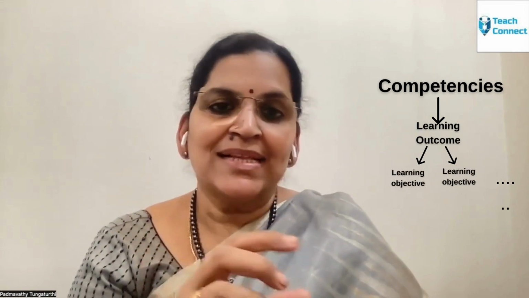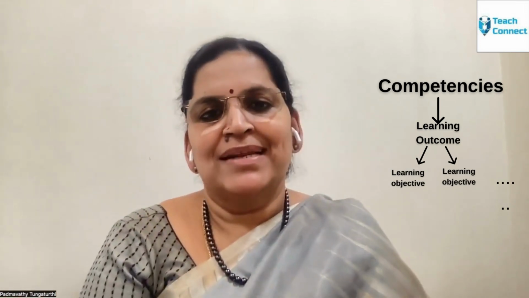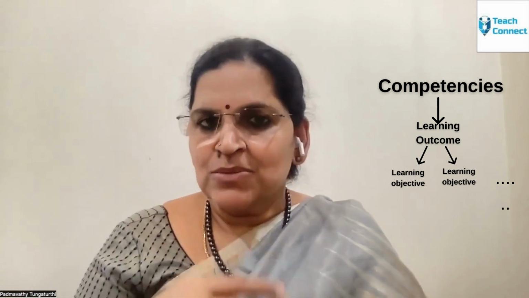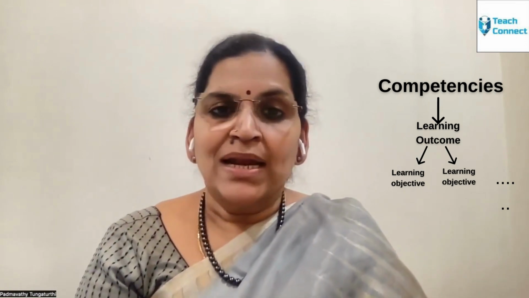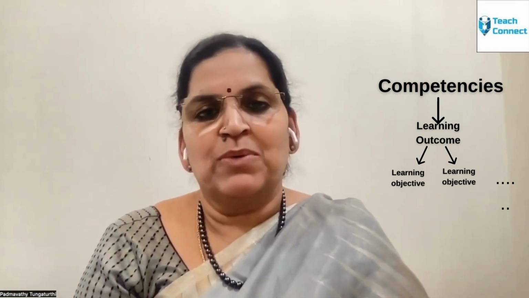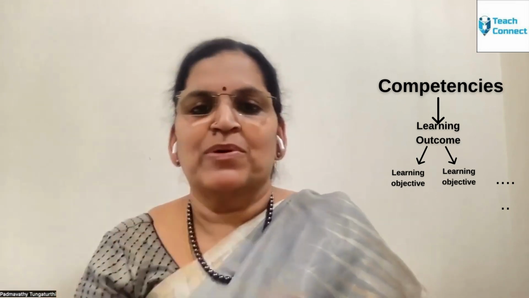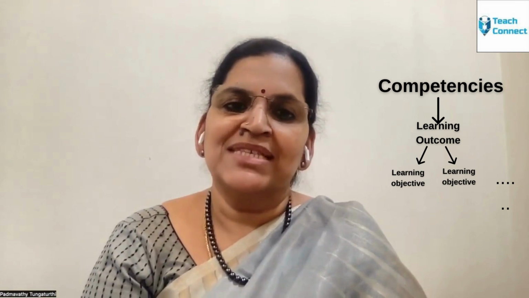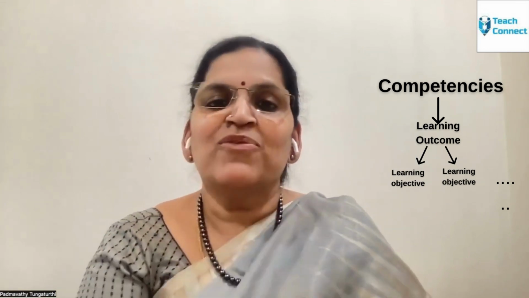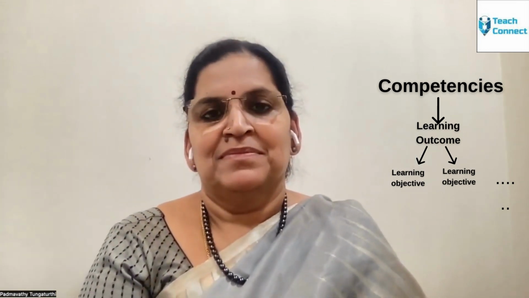Competencies are those skills which the child should achieve by the end of the year, gradually moving with the help of certain learning outcomes. It is one competency after the other with a particular group of learning outcomes. One learning outcome cannot be achieved in one particular day. Therefore, this one learning outcome can be broken down into 4 or 5 series of meaningful learning objectives.